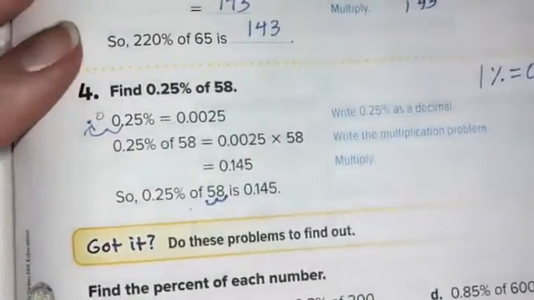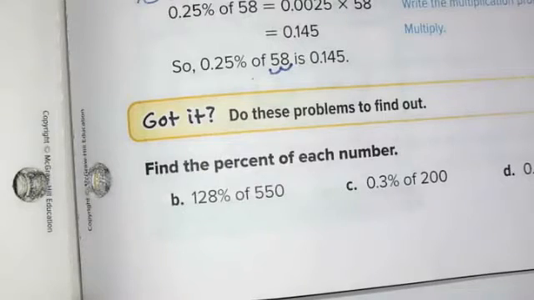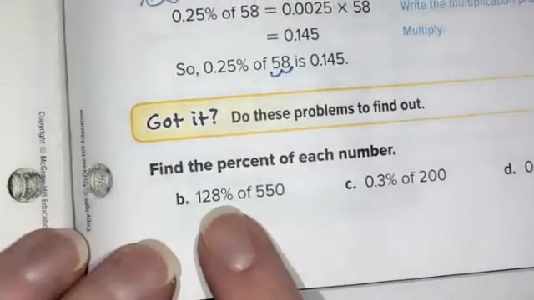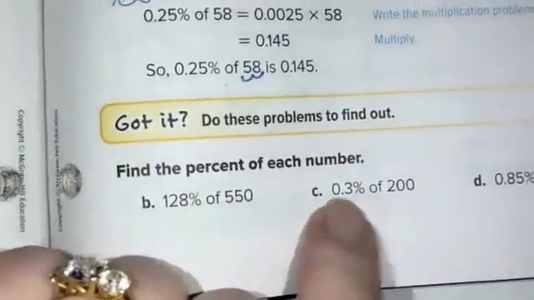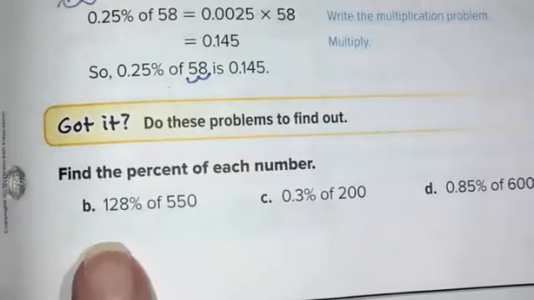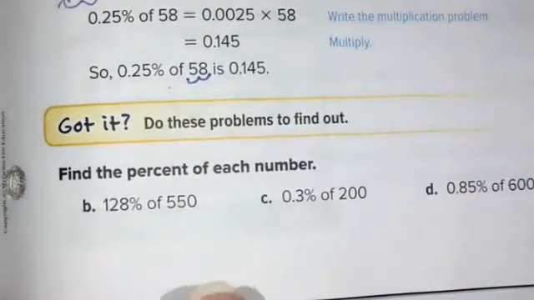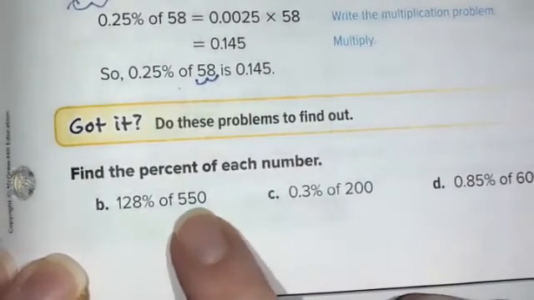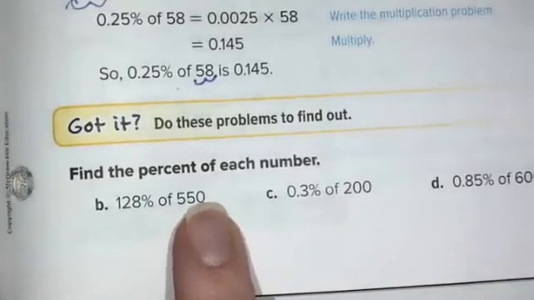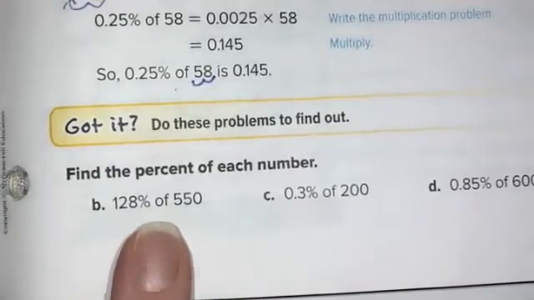Next, letter B. Find 128% of 550. So for this one, I'm just going to work over on the side columns. Actually, I'll do it for B, for C, and for D, just so we have a little more workspace. For this one, I would probably work with fractions, because I see I'm going to have a percent, so it's going to be over 100, and that's 550. Both of those numbers, I know I'm going to be able to cross cancel by 50. So for this one, I'm going to use fractions.